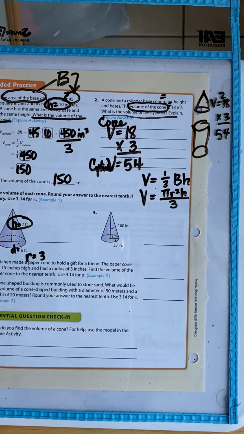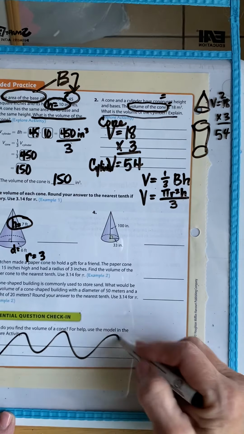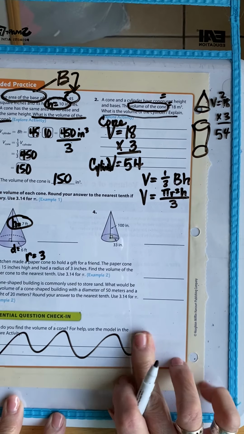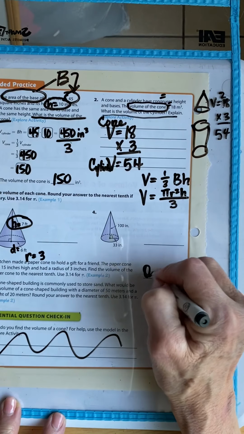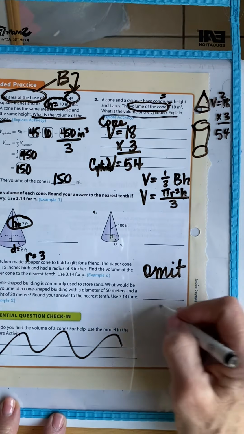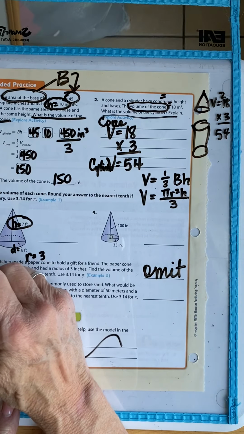Just don't worry about number 7, okay? I'm going to let you omit this one so you can use this space right here for the work for number 6.